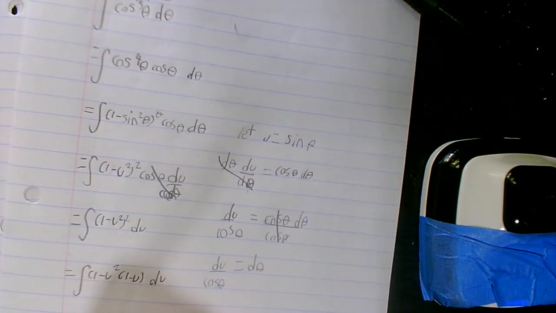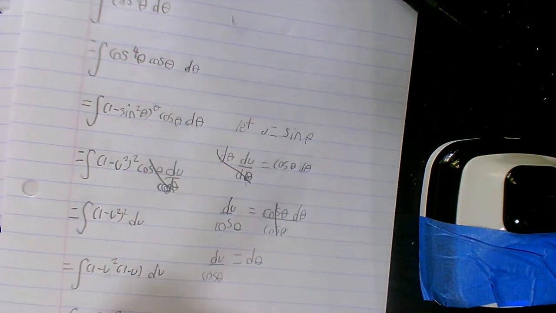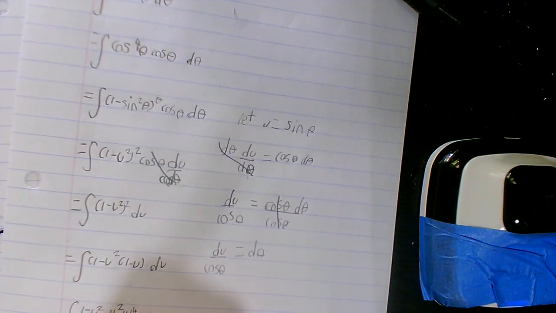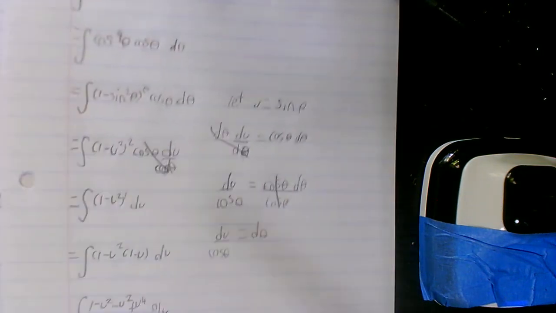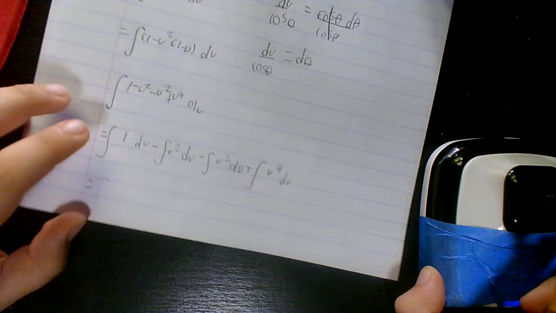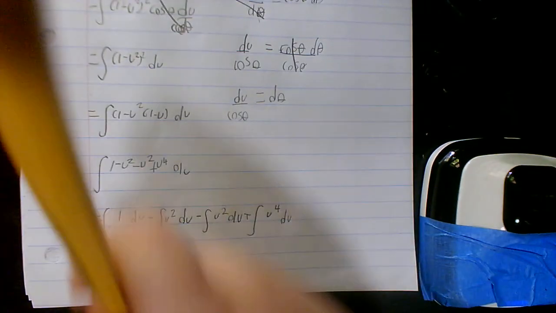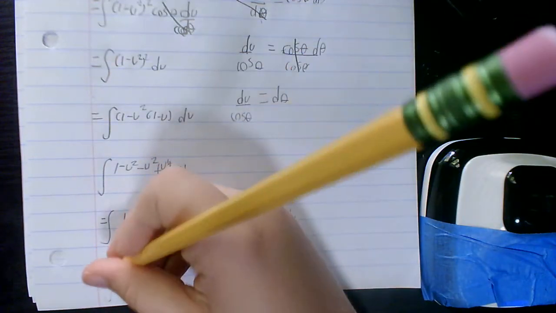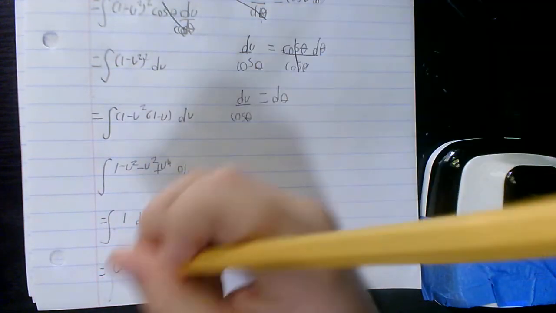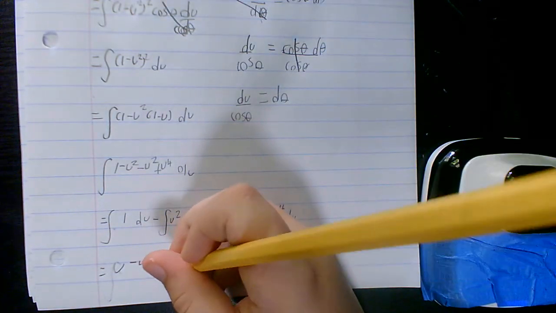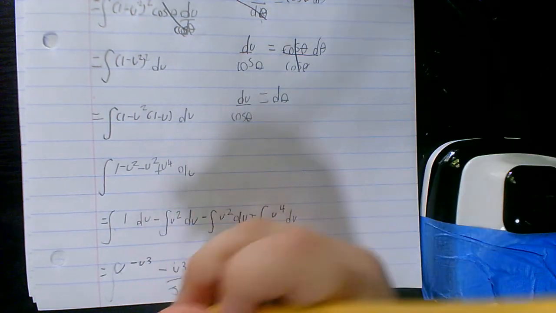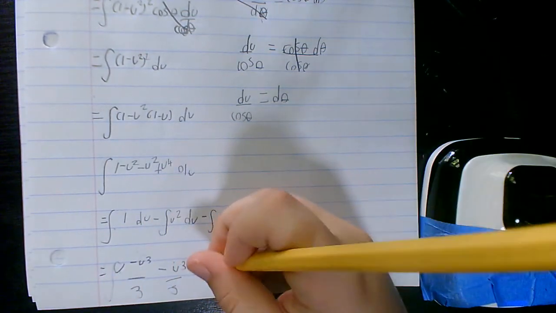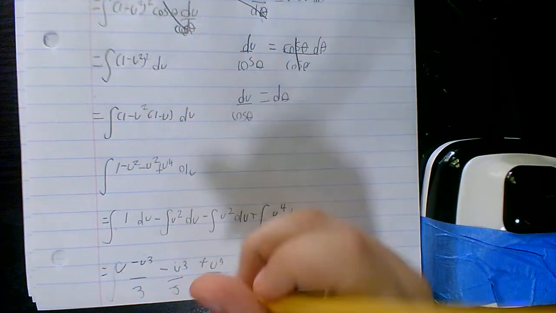And so this equals u minus 2u to the 3rd over 3 plus u to the 5th over 5.